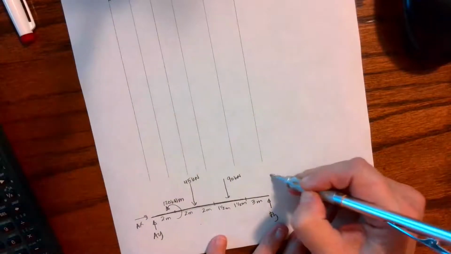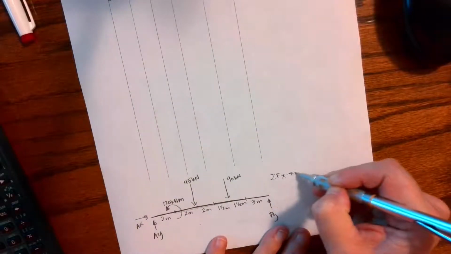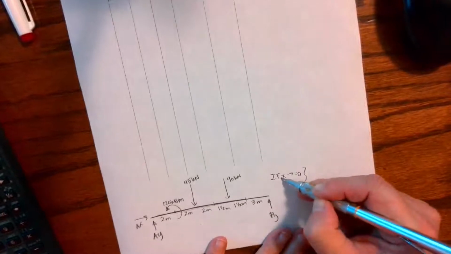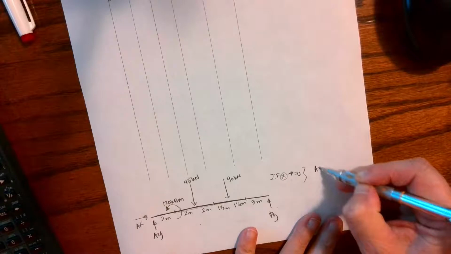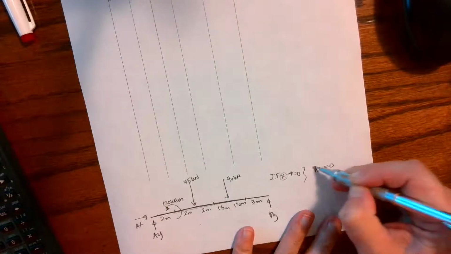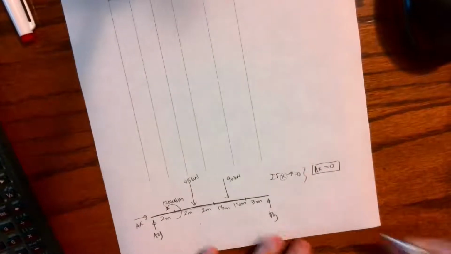So the first thing I'm going to do is sum forces in the x direction. So I have my rule, summing forces, x direction to the right is positive. I have AX, nothing else in the x direction, equals 0. So we're going to box that in.